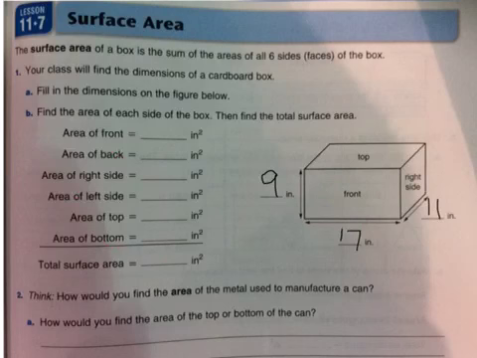After you solve each face, so any rectangular prism or cube will have 6 faces. 1, 2, 3, 4, 5, 6. You must add them all together and you will get the surface area. Now, for you to know that you have the right answer, you must have the answer 878 inches square. So go ahead and find all of these, add them up, and if they add up to 878, you have the correct area of each face.